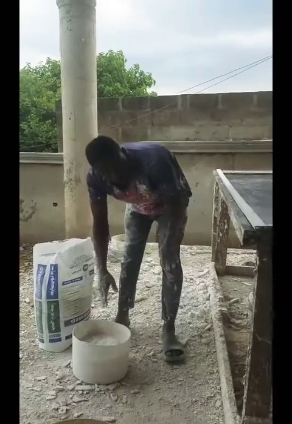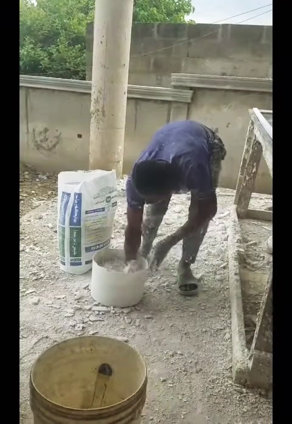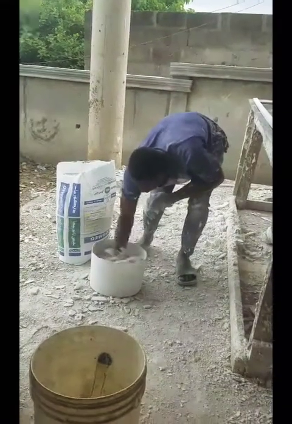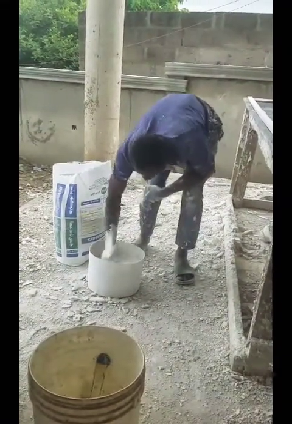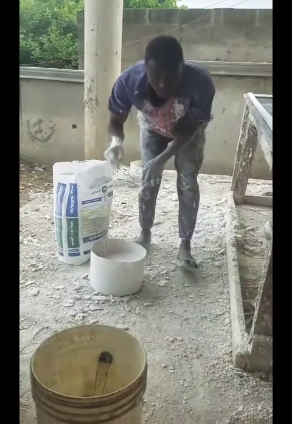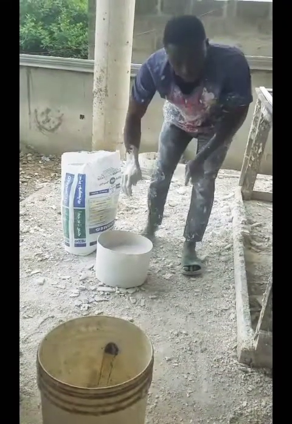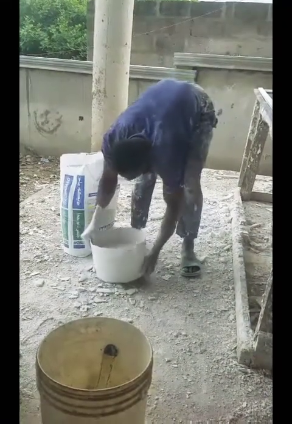You put your cement, then you turn. You see, this is the thickness. Once you put your hand and you cannot see your hand, then you know you have mixed it right.